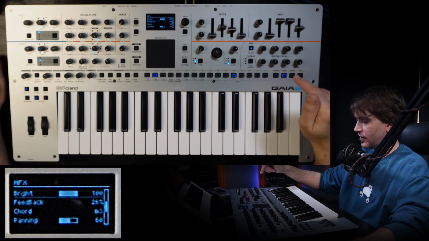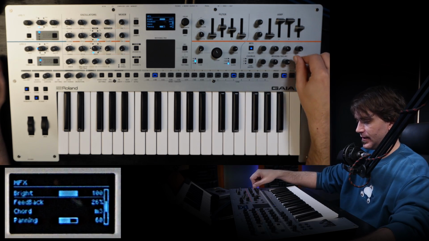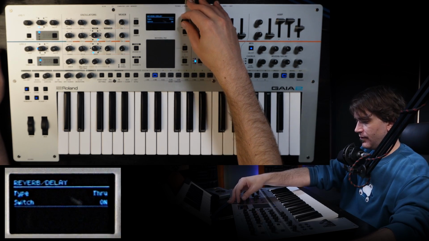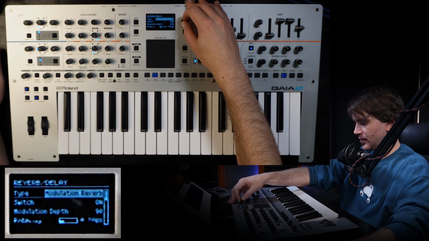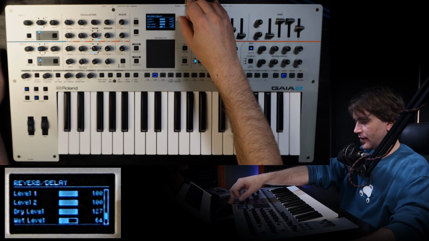So I like to couple this with a bit of this reverb over here. Let's go over to the reverb panel. Let's assign one of these reverbs. Let's say, for example, go with a shimmer in this example.